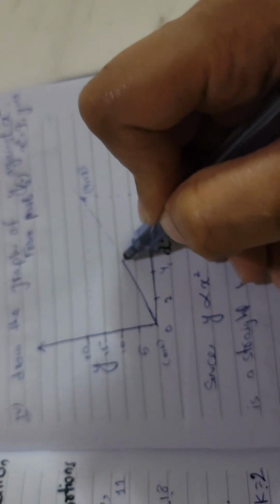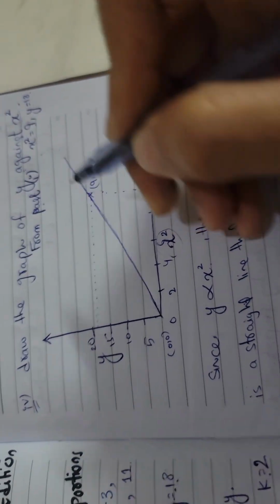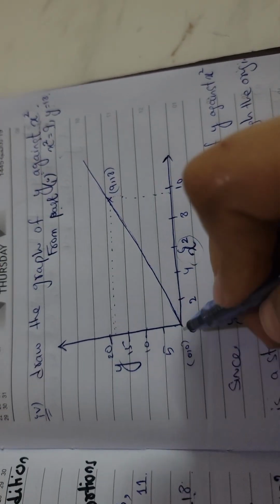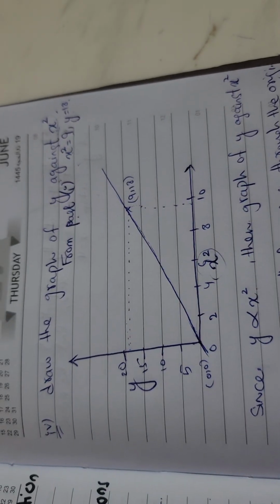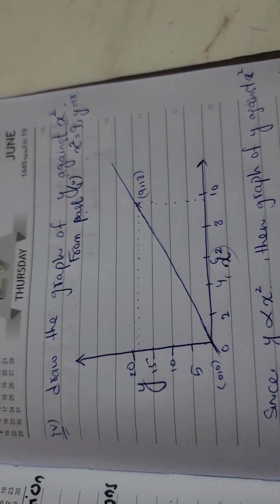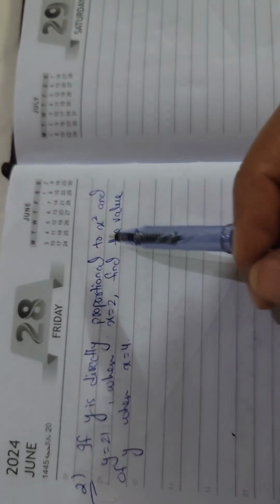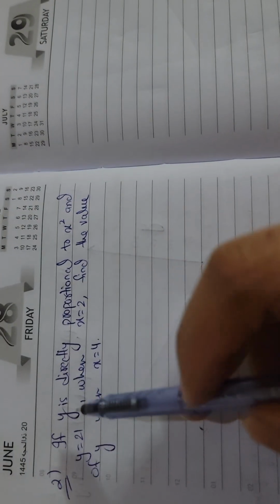So you just have to pass this line through any one single point and you have to show that it is passing through the origin. This is the required graph. Okay, now question number 2 of practice now 6.